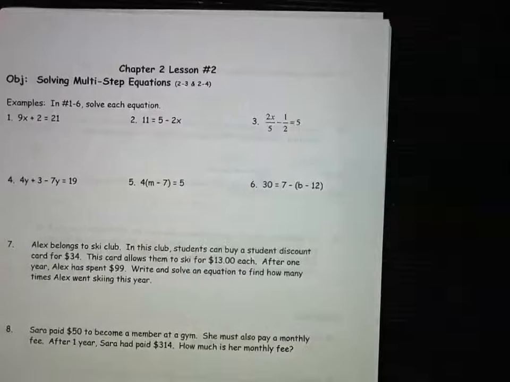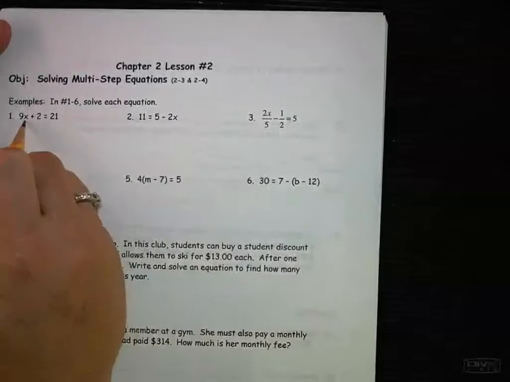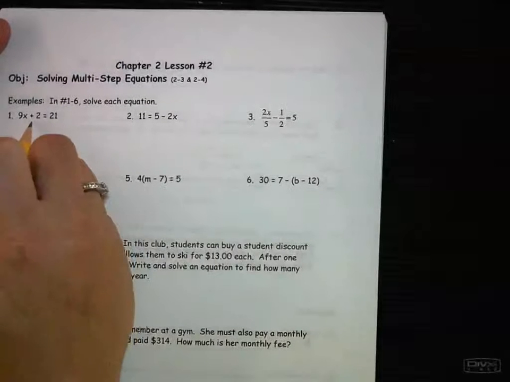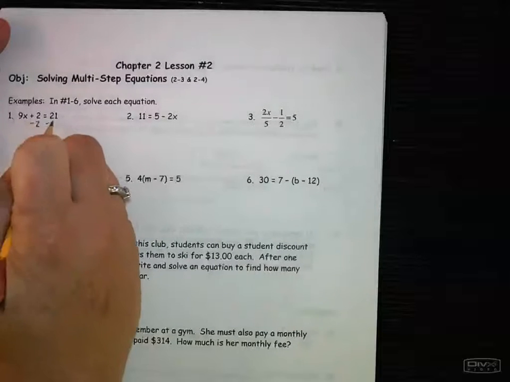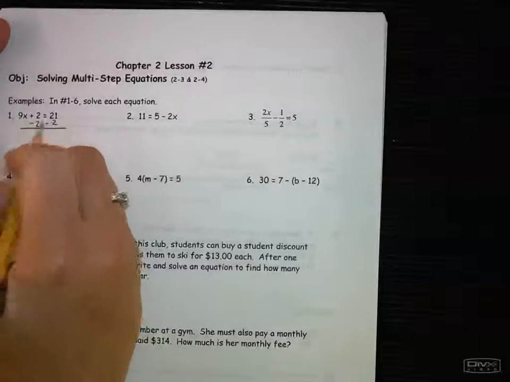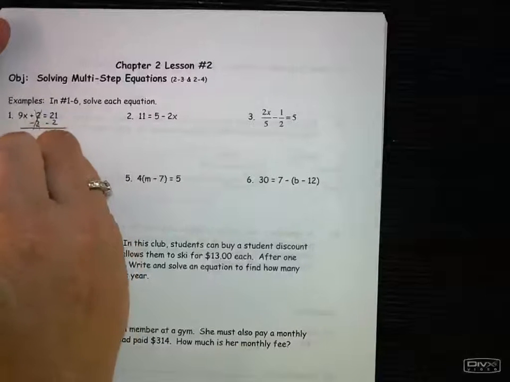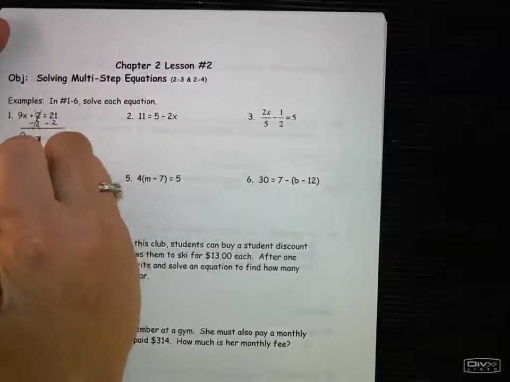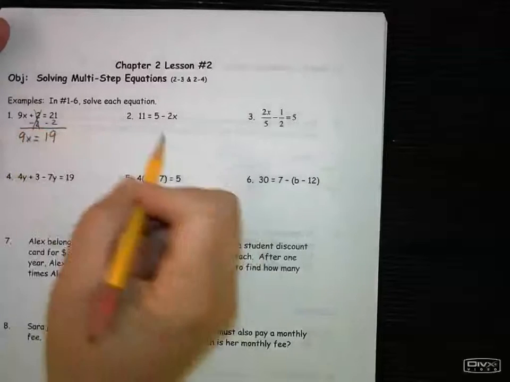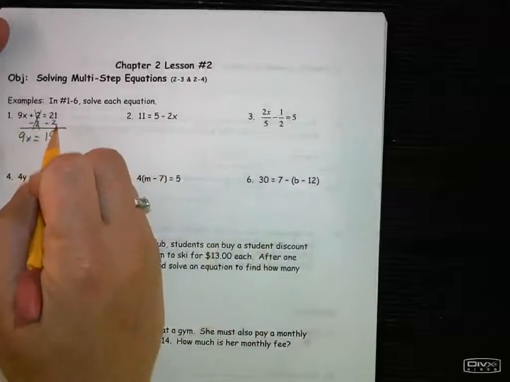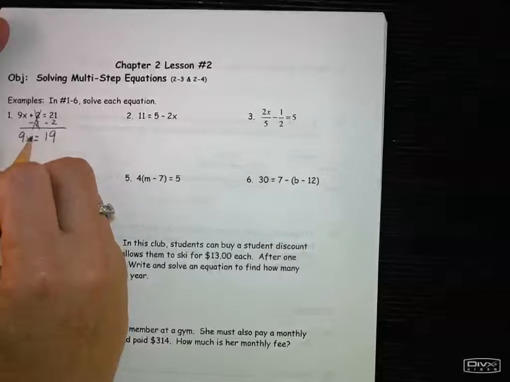Chapter 2, Section 2, we are solving multi-step equations. Our goal is to get this variable by itself. First thing we're going to do is subtract 2 from both sides, and those cancel out, and you are left with 9x equals 19. 21 minus 2 is 19.